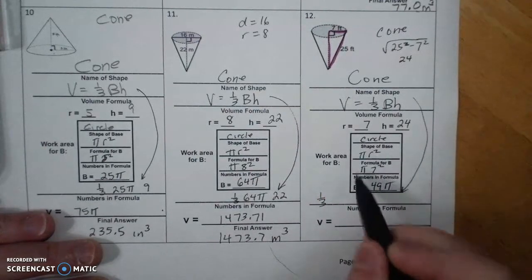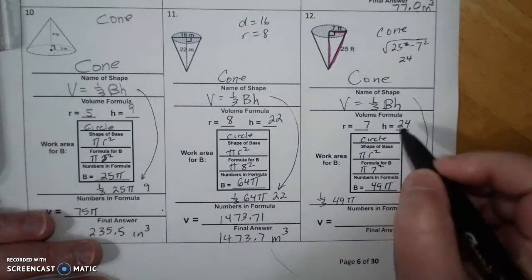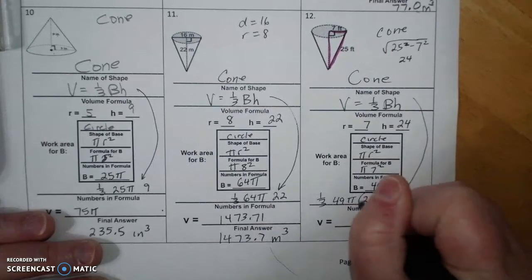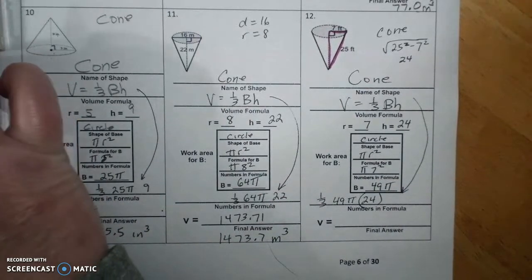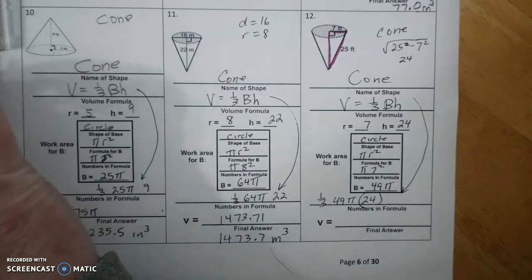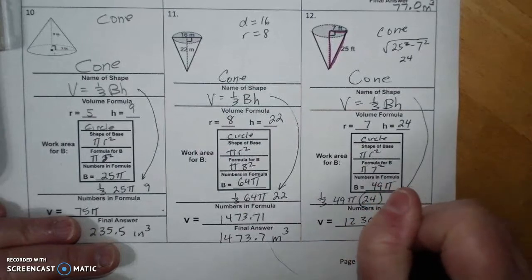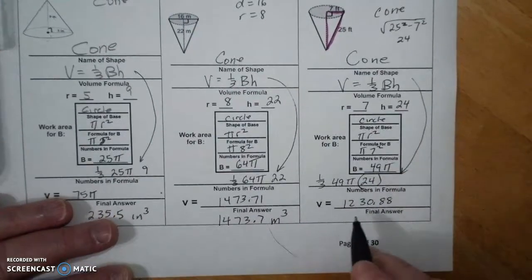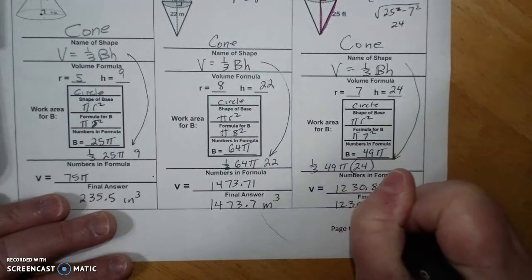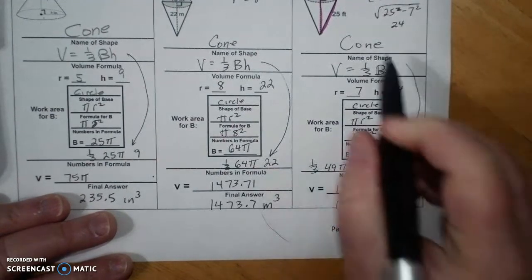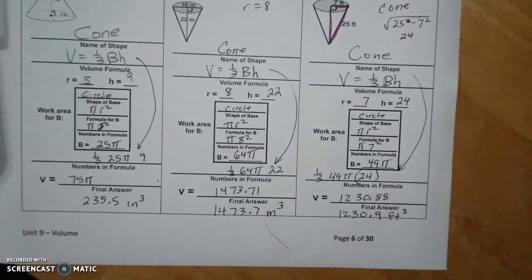My big B is 49 pi. And my h is 24. I calculate that out and get 1230.88, but I want you to round to the nearest tenth, 1230.9, and it was feet, so it's feet cubed.